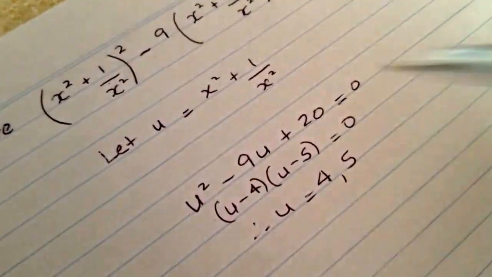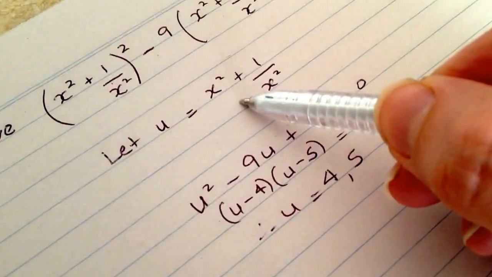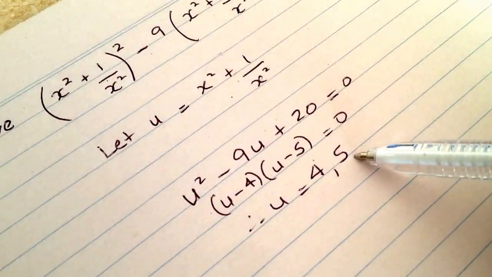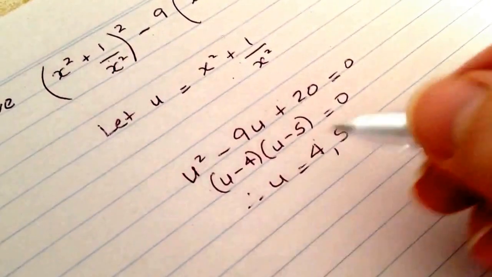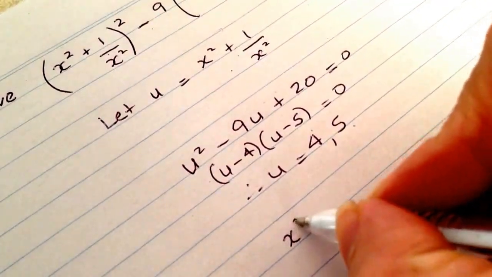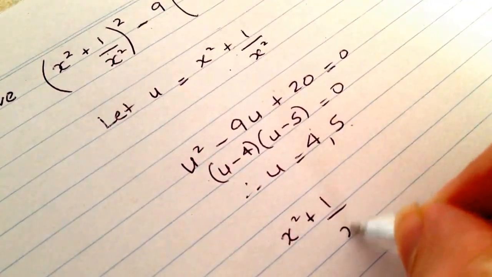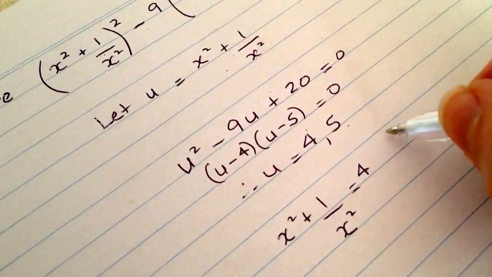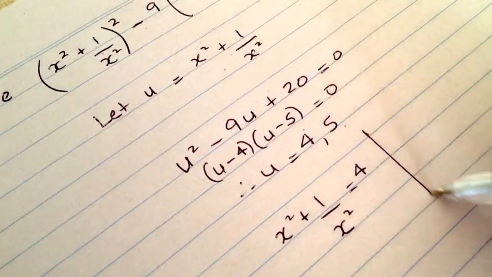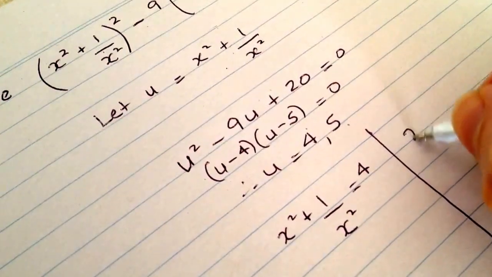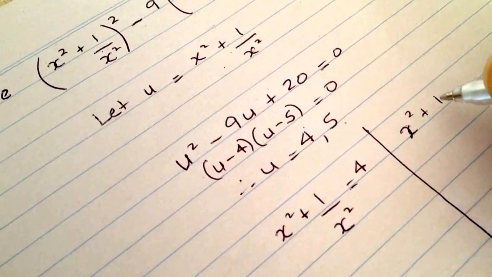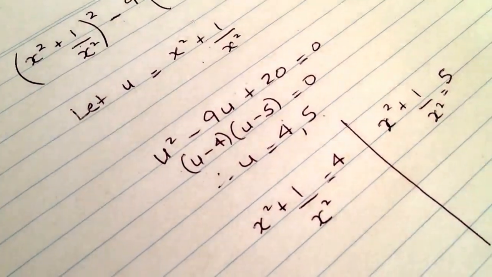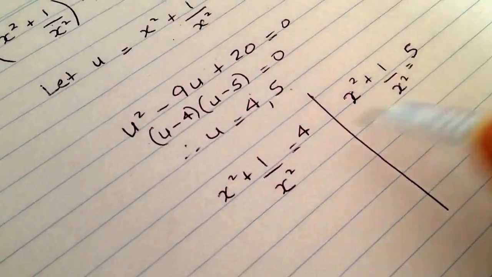Now we take this again and we let that equal to 4 and let that equal to 5. So let's write that down: x squared plus 1 over x squared is equal to 4, and we'll just rule a line in the middle to divide it. x squared plus 1 over x squared is equal to 5. We're going to solve them separately.